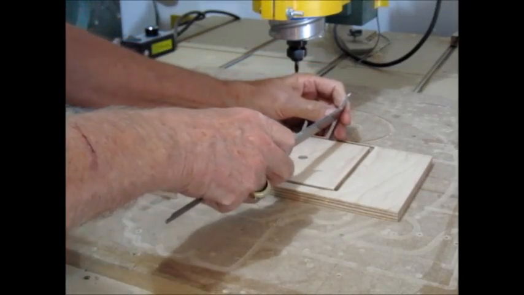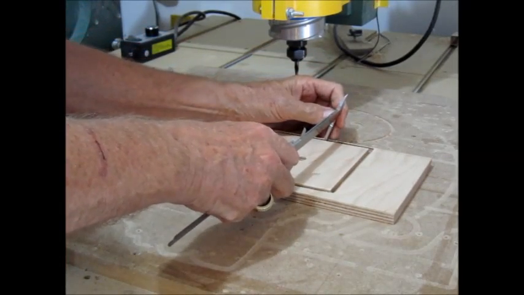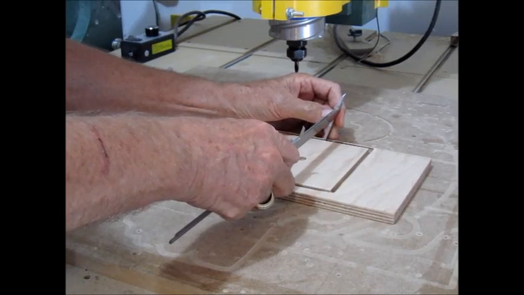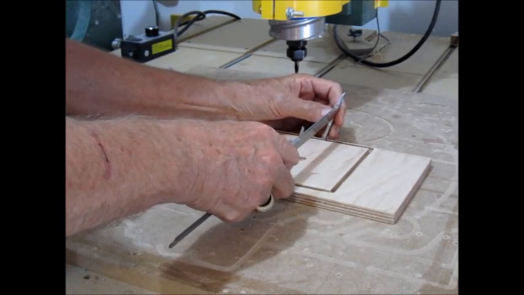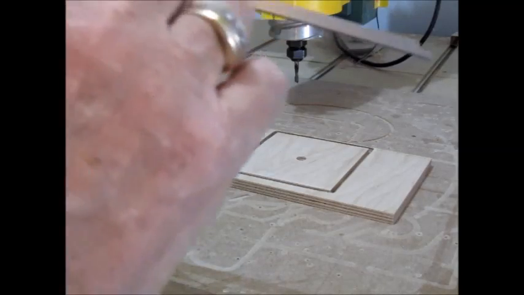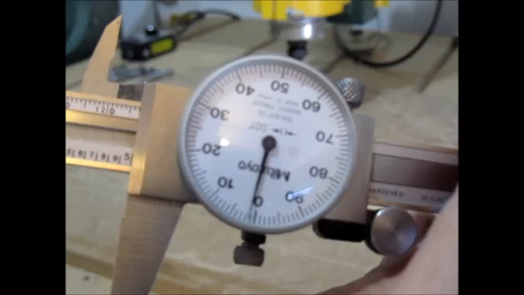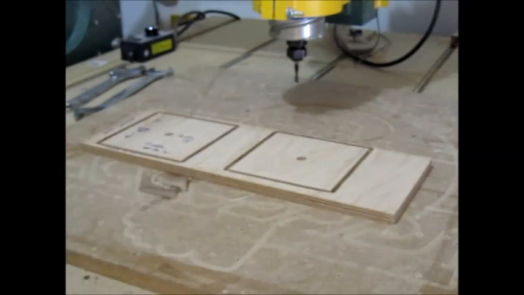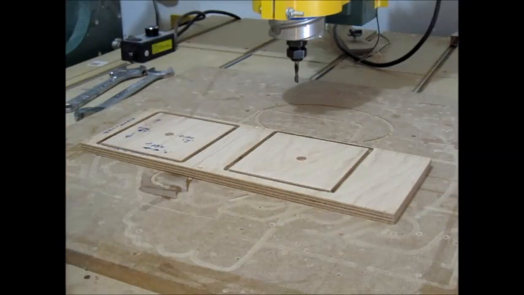Let's look and see what it is in the Y. That's 5 inches and 1 thousandth. 5001. So that's plus 1. That was plus minus 3.